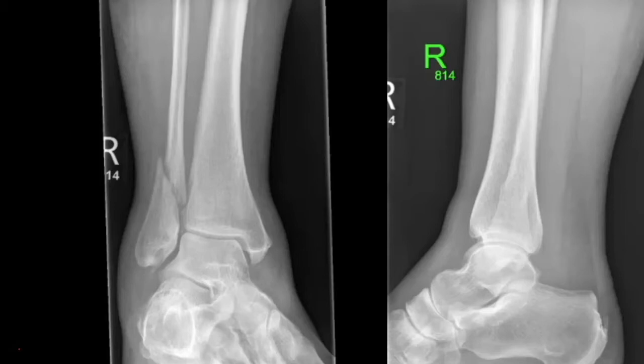So I have a look at the foot, make sure it's pink, well perfused, make sure it's not pale and cold. Feel for the dorsalis pedis pulse. If you get the patient to extend their big toe, you can feel just lateral to that tendon, midway up the foot. So you usually get a dorsalis pedis pulse, and then behind the medial malleolus for the posterior tibial pulse. And then I check the motor function.